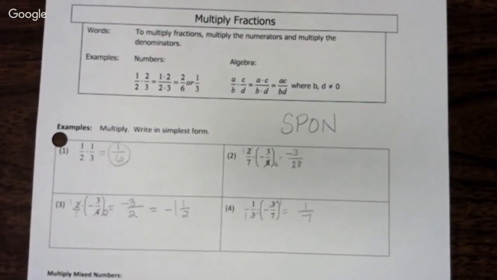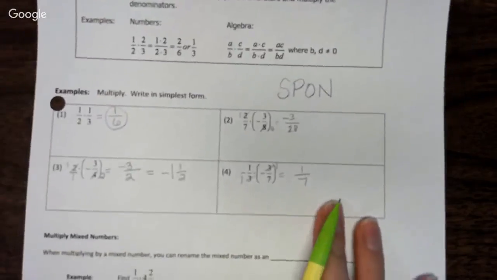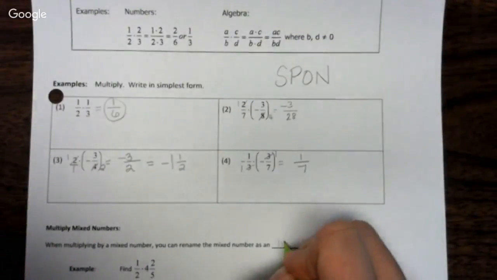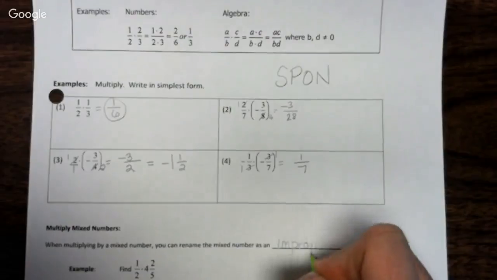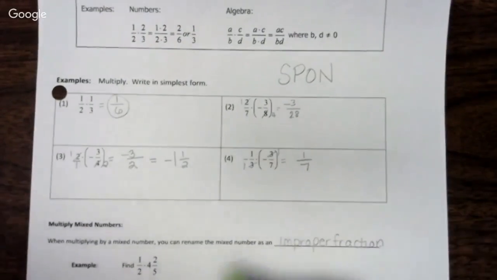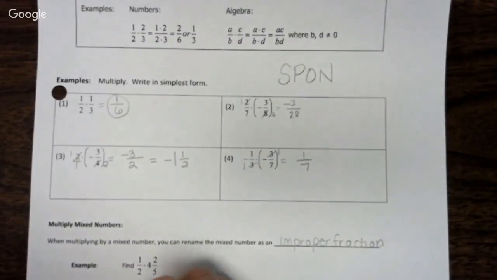Now, if we are talking about mixed numbers, because did you notice those were only fractions? If we're talking about mixed numbers, we have to rename the mixed number as an improper fraction before we can even think about multiplying. So right here, we're going to keep 1/2. That's still a fraction. This one is going to be 22 over 5.